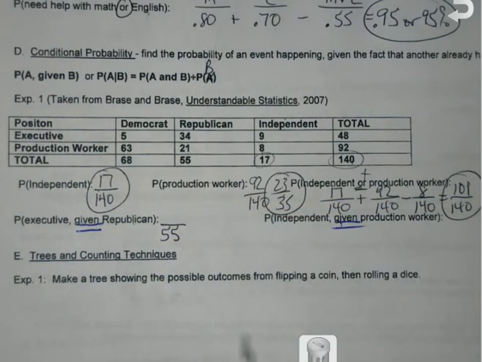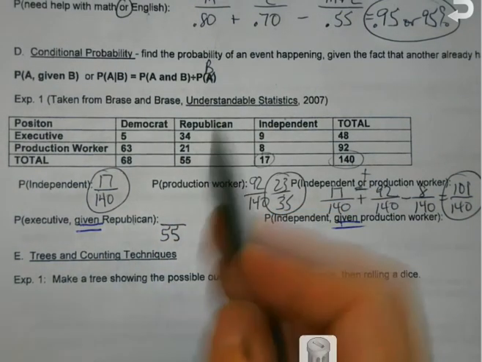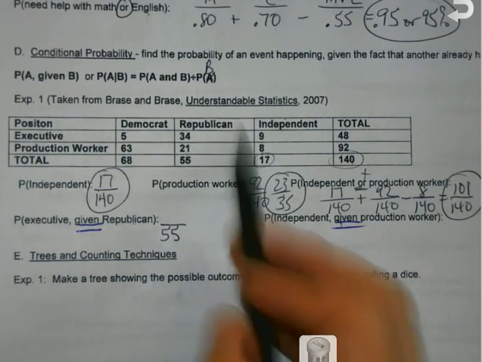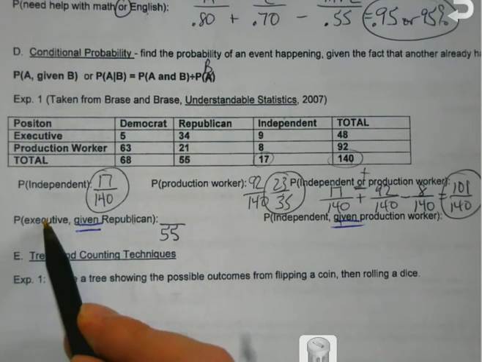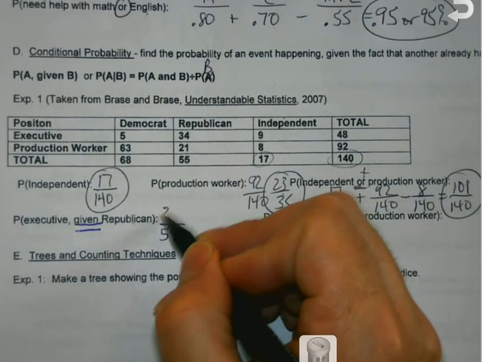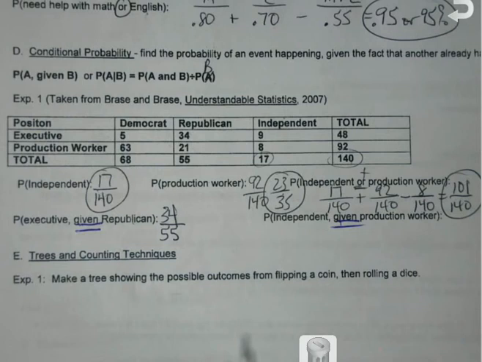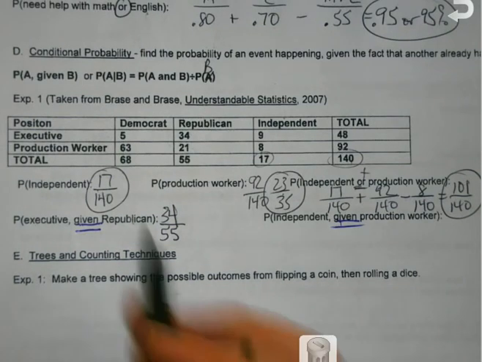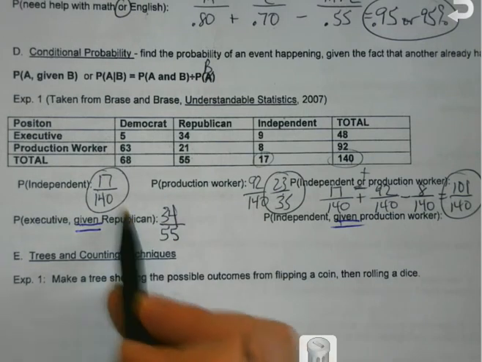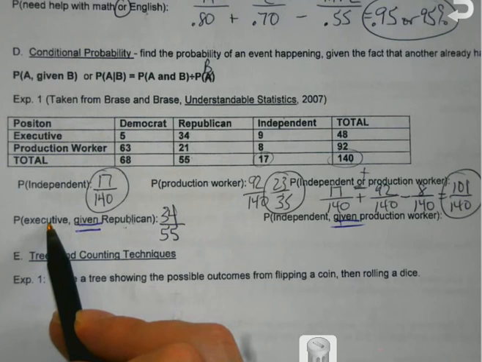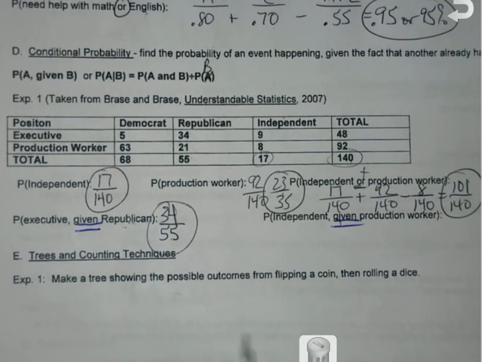I'm not grouping with the total anymore. I'm being told it's Republicans. So this is the only place I'm working with now. Okay, which Republicans am I working with? The Republicans that are executives. Okay, so you see where I'm heading here? Here's the group you're working with. Okay, so within this group, how many of them are in here?